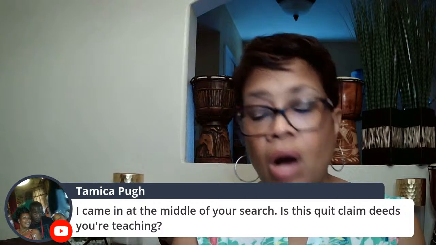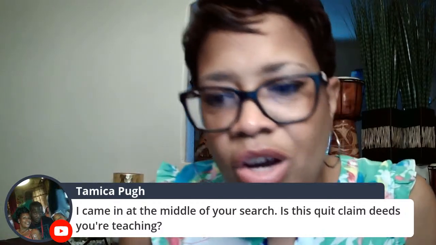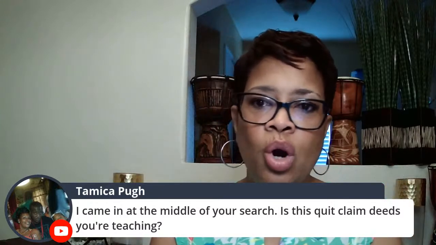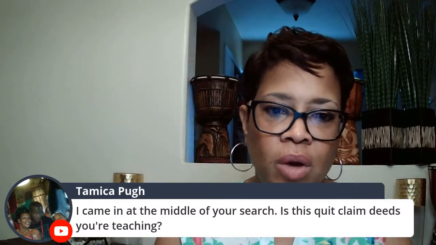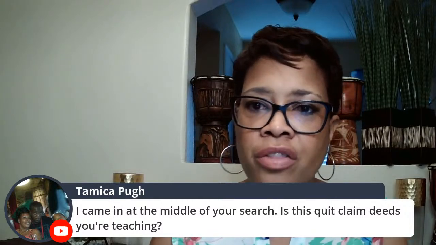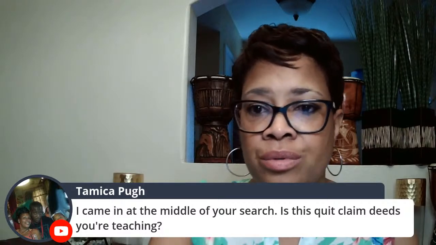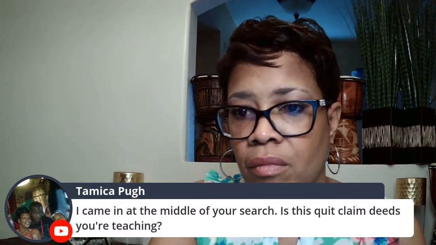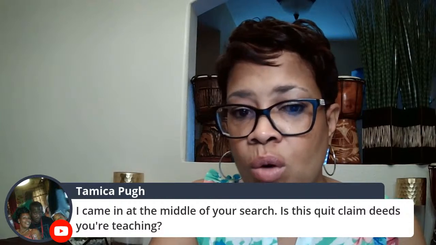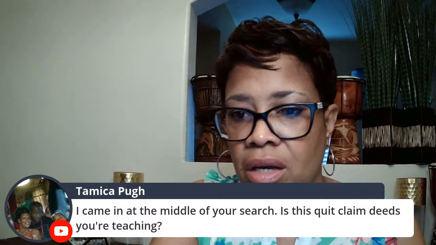So no, I wouldn't do a quick claim deed with this one. The strategy depends on what's going on with the homeowner, to be honest with you. I'd probably fix it up and flip it. It doesn't look like they stay on the market long. They're beautiful houses and I get my profit pretty quickly. Yeah, I'm going to take that one. Is this strictly for wholesale? No, it's not strictly for wholesale. It could go with anything.